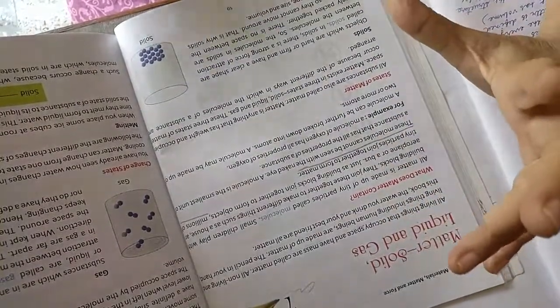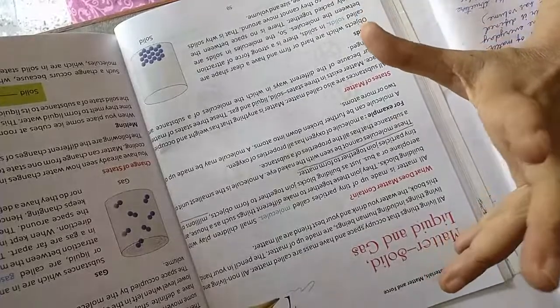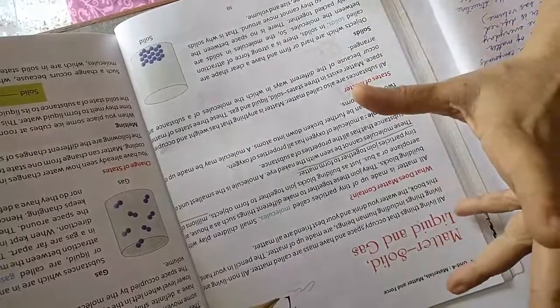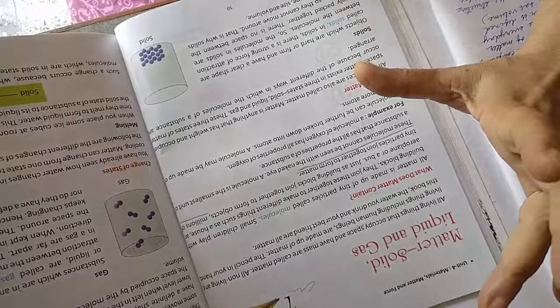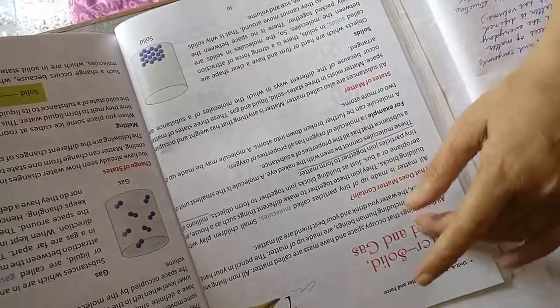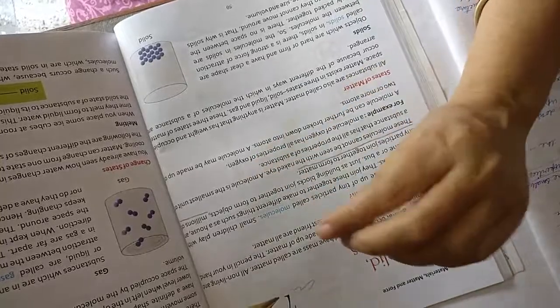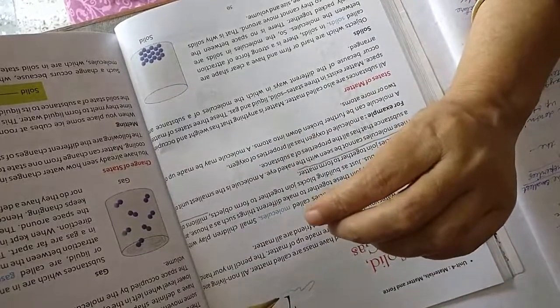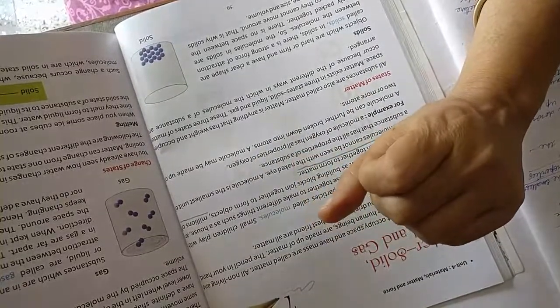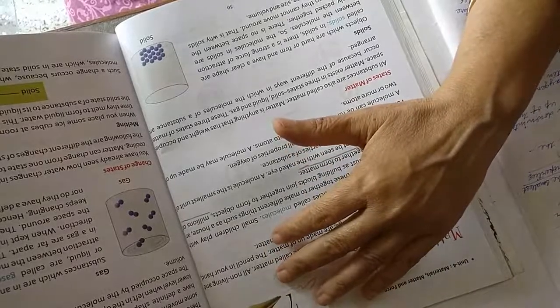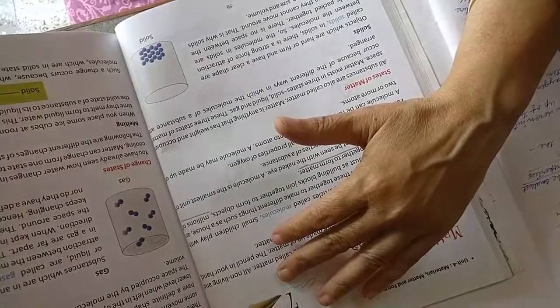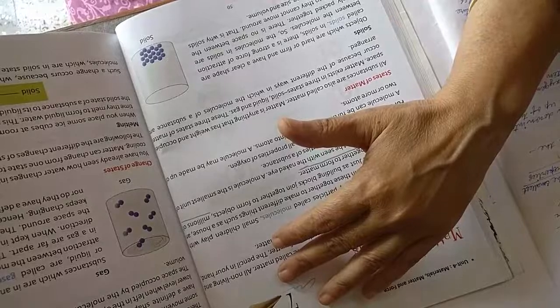So the number of particles and their arrangement, matter depends on it. A molecule of oxygen has all the time the properties of oxygen. Do you know the properties of oxygen? Oxygen supports burning, but it doesn't burn itself.